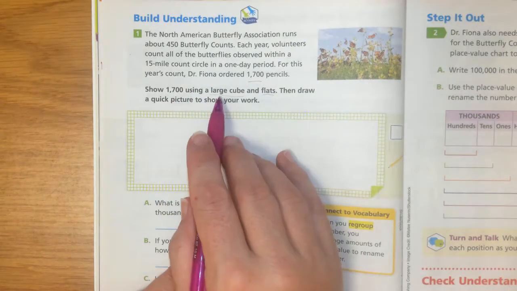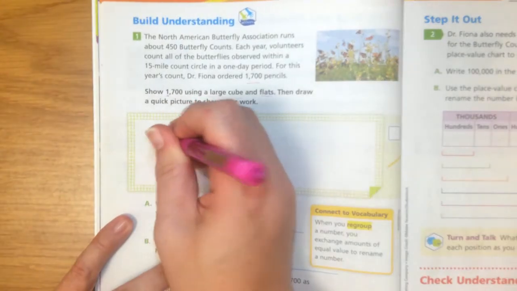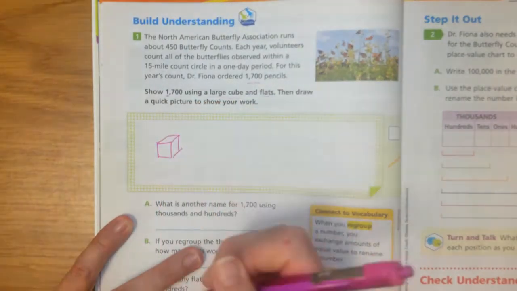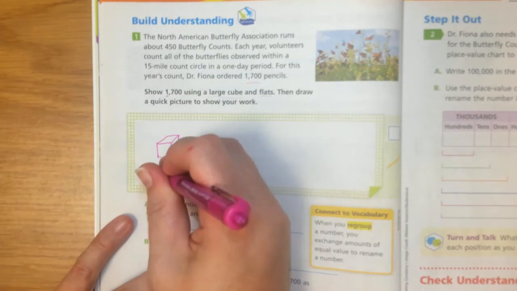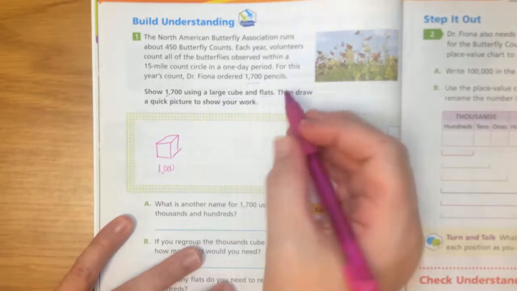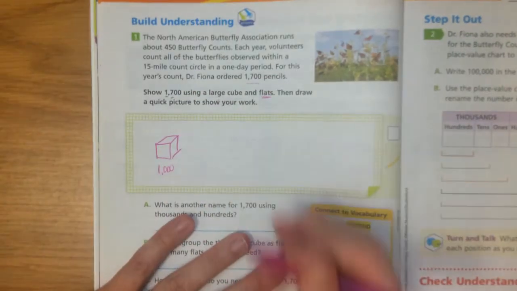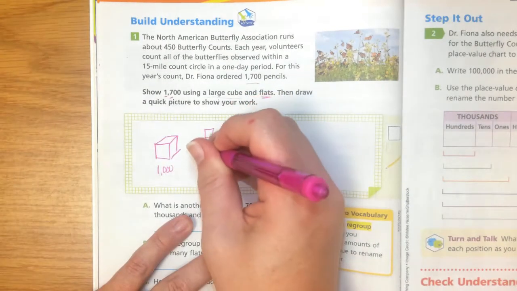Well, 1,000, we know, looks like this, right? It's 1 cube. So this is our 1,000. And then I need, the flats are the hundreds. So I need how many flats? I need 7 flats.